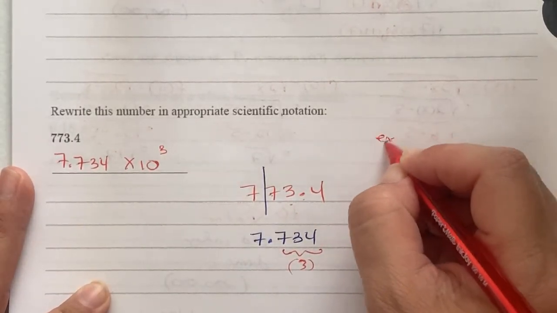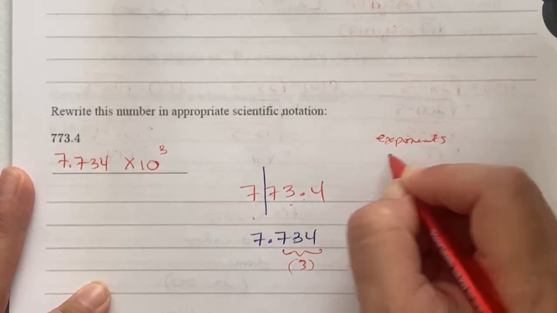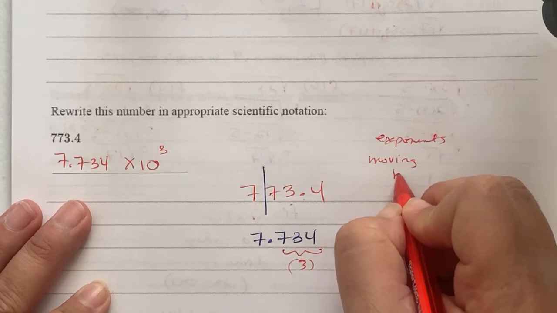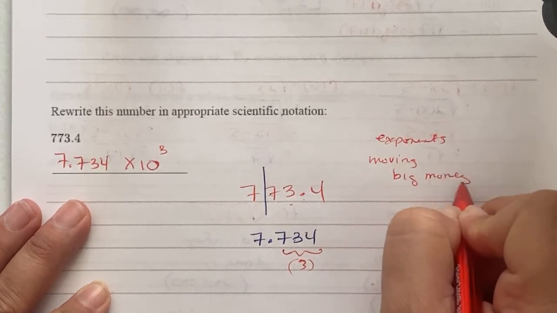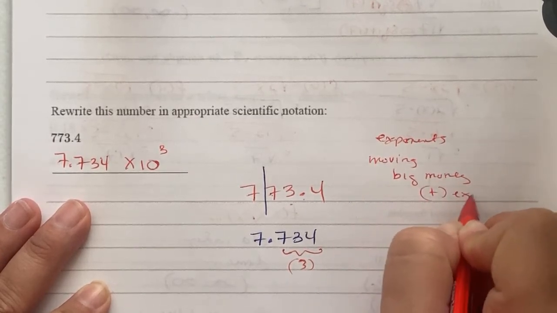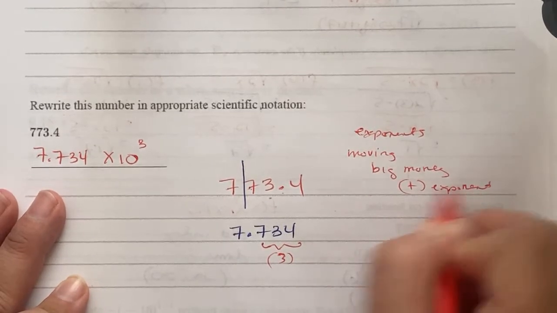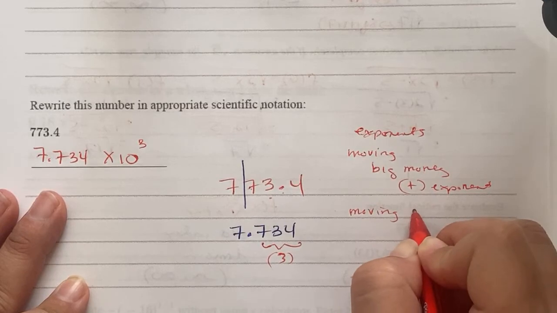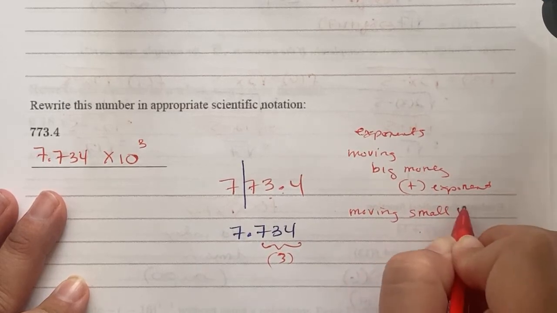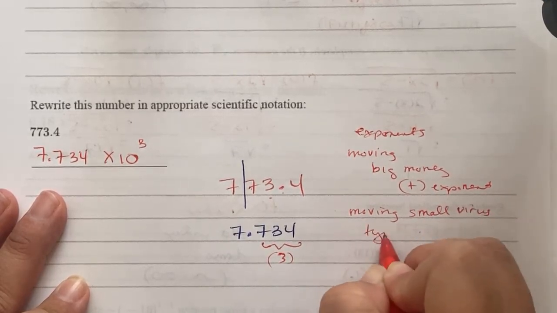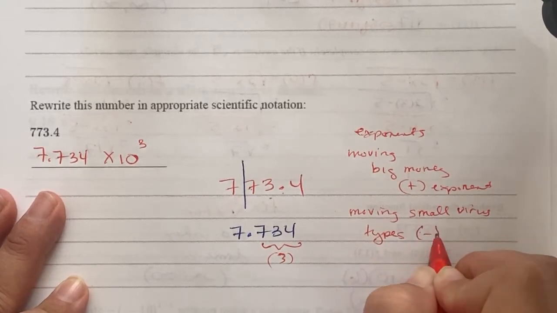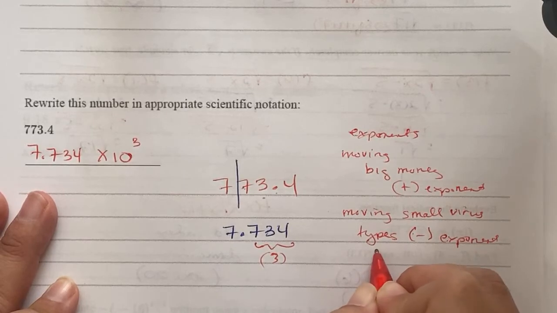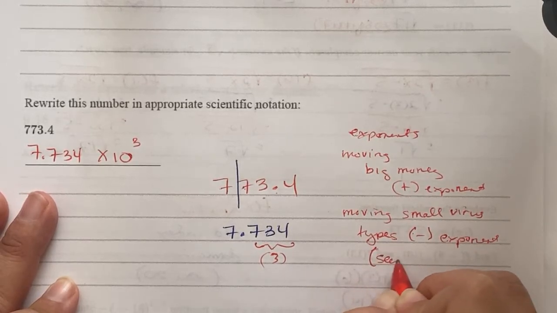Here's the thing about exponents. Moving big numbers, you're going to have a positive exponent. Moving small, like viruses, you're going to have a negative exponent, because you have to think of these as being seen with a microscope.